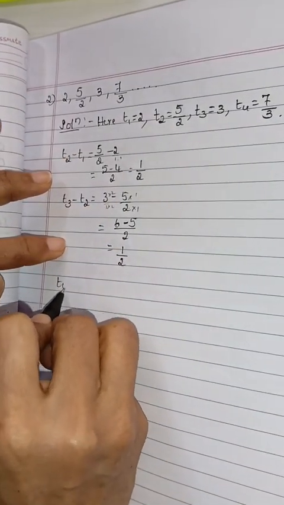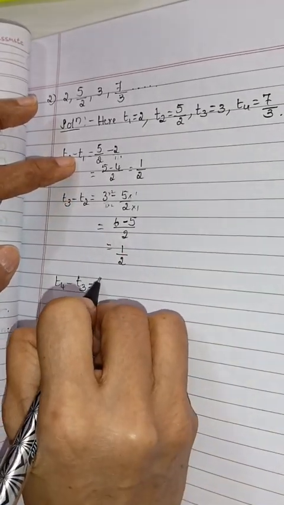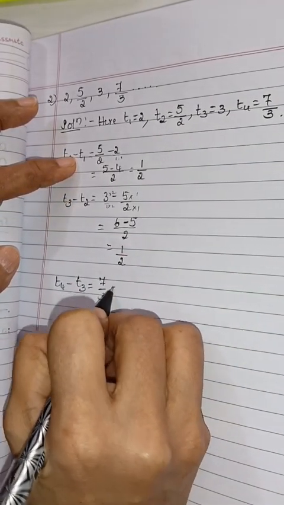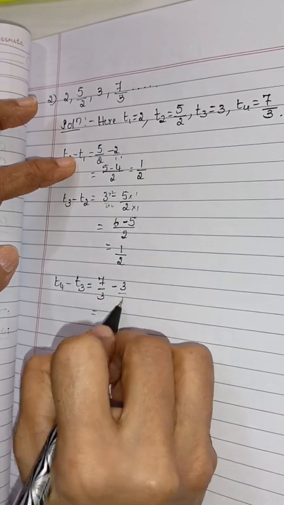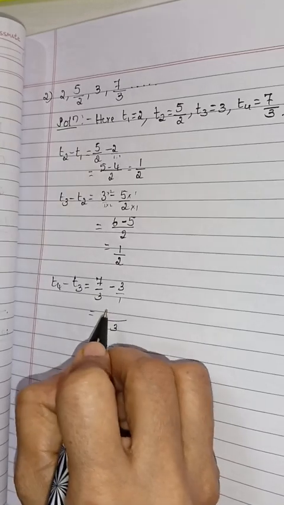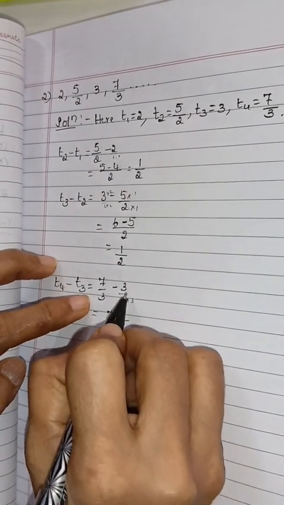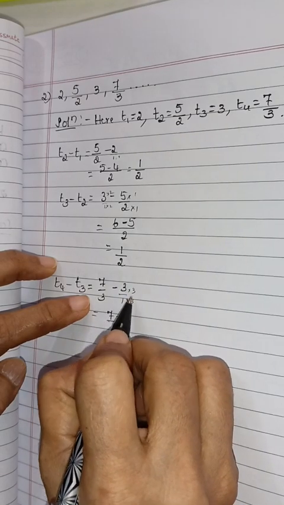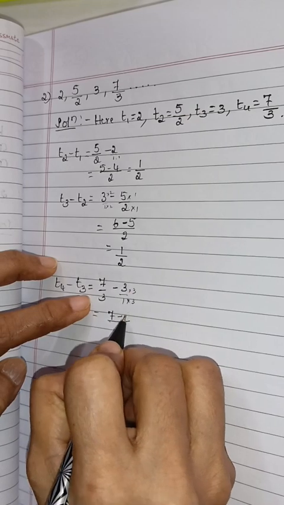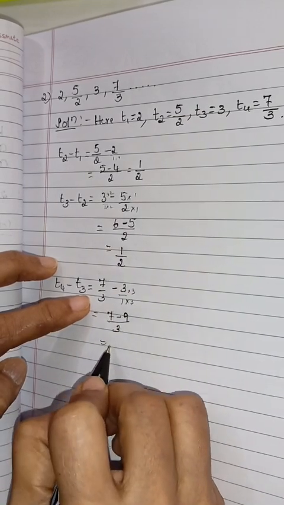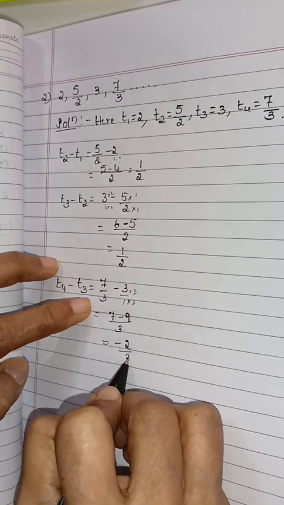Now T4 minus T3, that is T4 is 7 by 3 minus T3 which is 3. Here 3 is the common LCM. So 7 minus 3 threes are 9, that is minus 2 by 3.